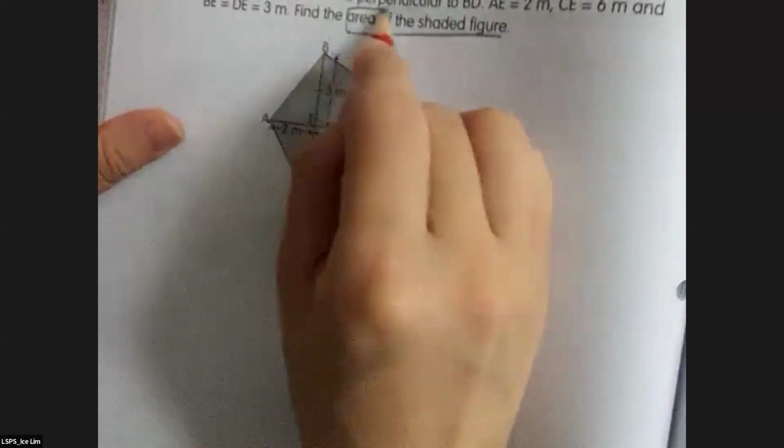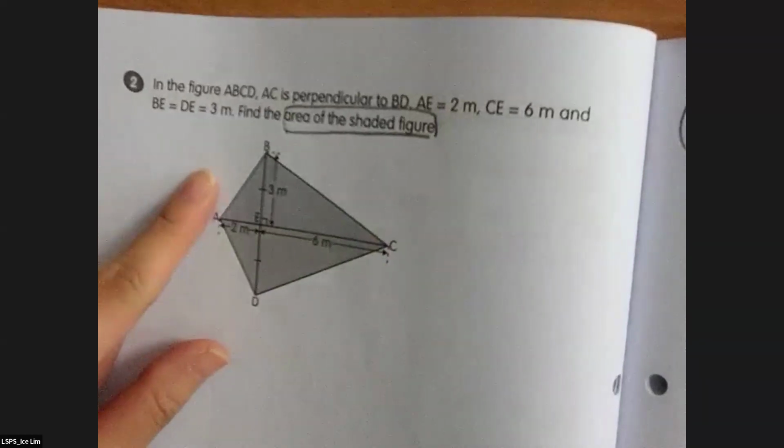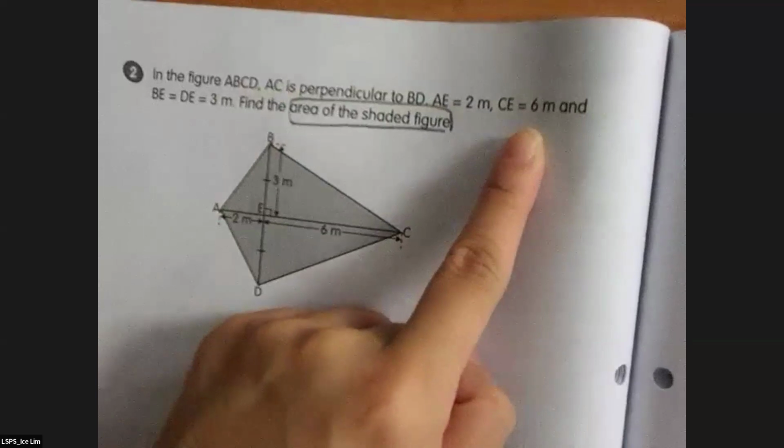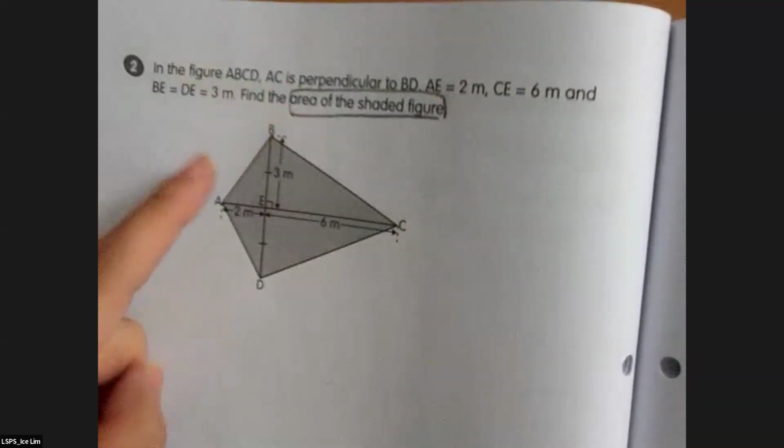Okay, now next one, page 124. You see the space provided is the whole page. So already you can tell how much writing is required. But the helpful thing is it's not difficult to identify the area of the shaded figure because you see A, B, C, D. Here tells you a few rules. It says that AC is perpendicular to BD.